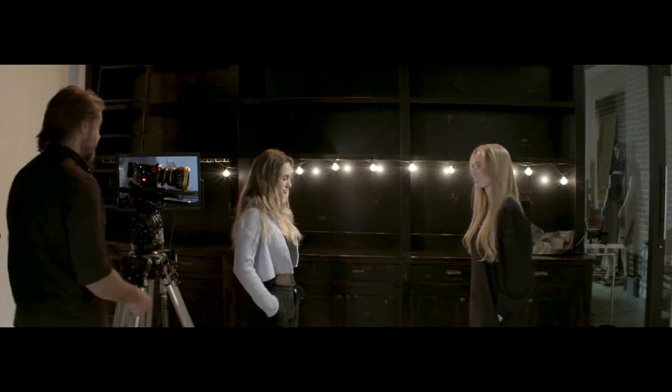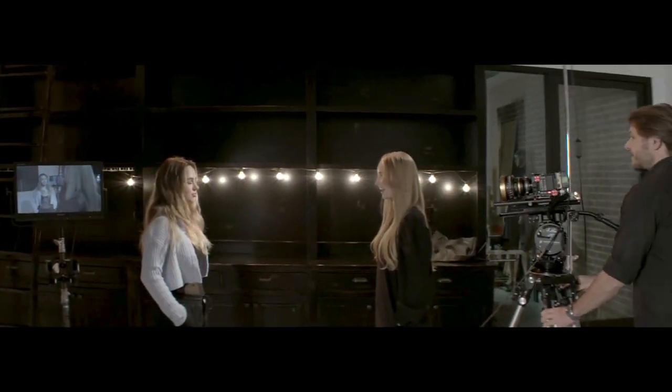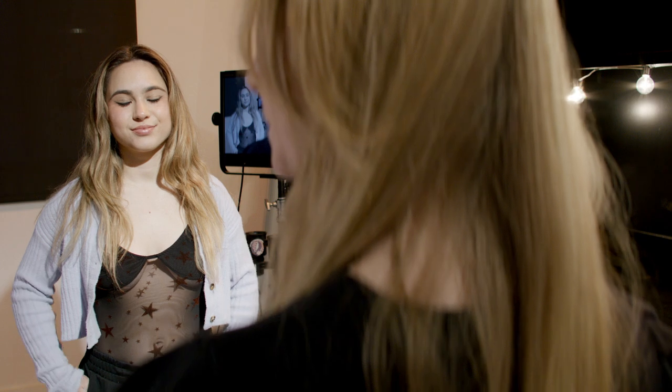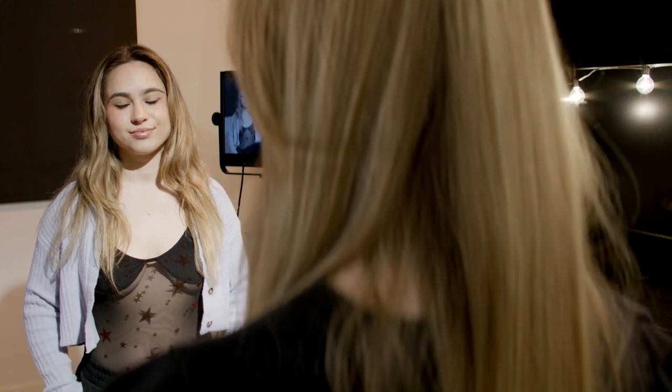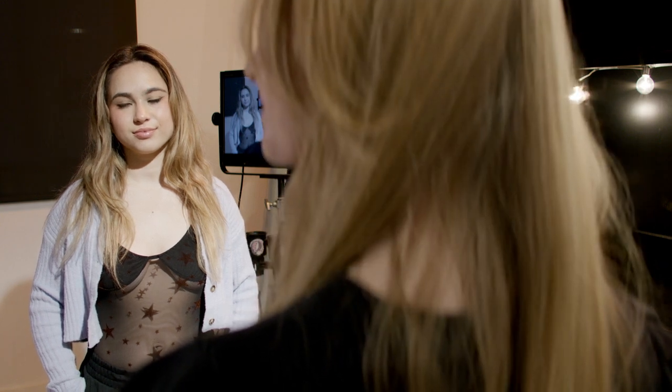We can do the same thing from Natalie's side. Now Natalie's frame left, looking frame right, just as she was in the wide shot. Again, frame direction is preserved. We're on the correct side of the line.